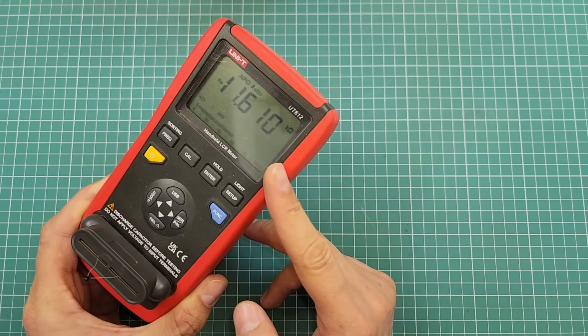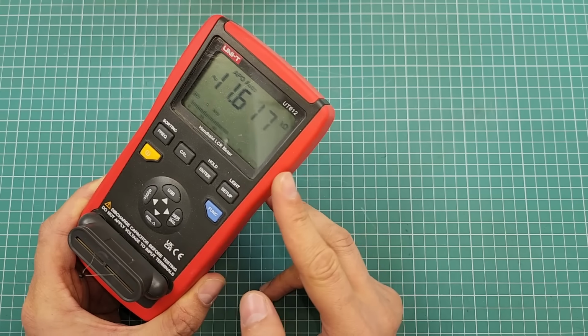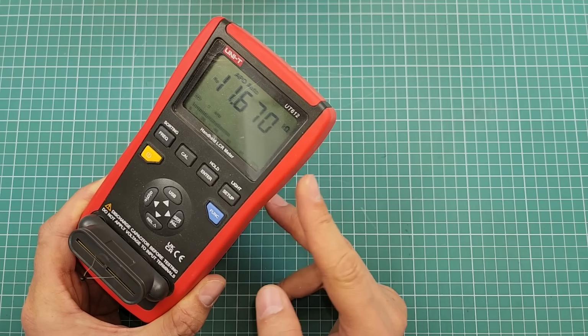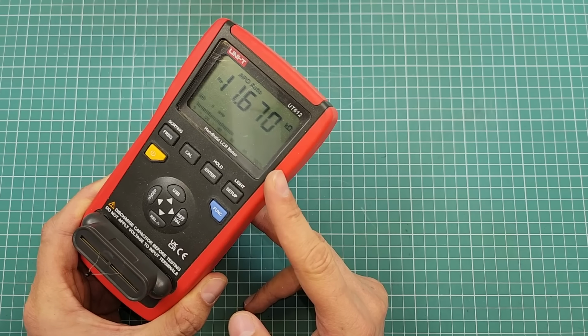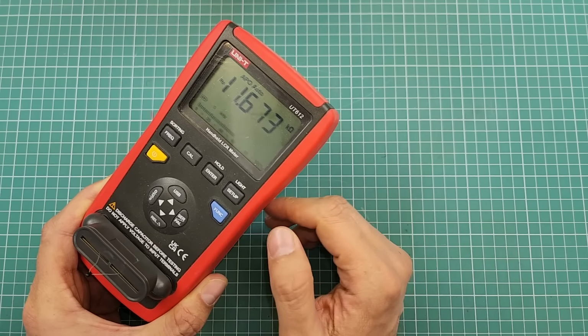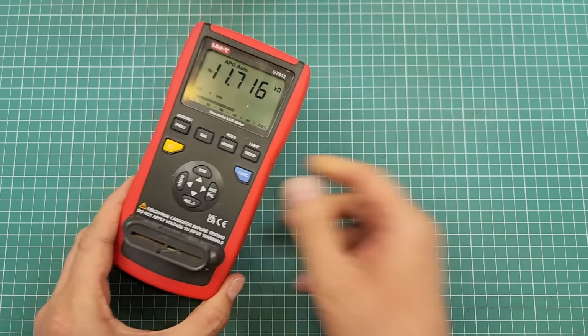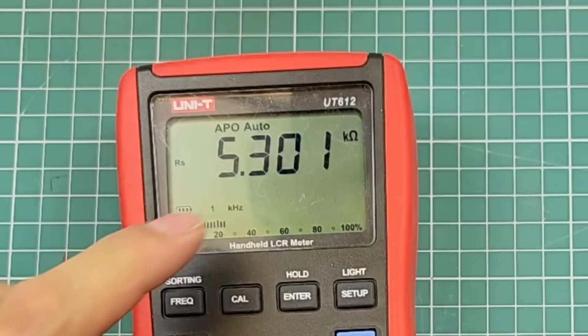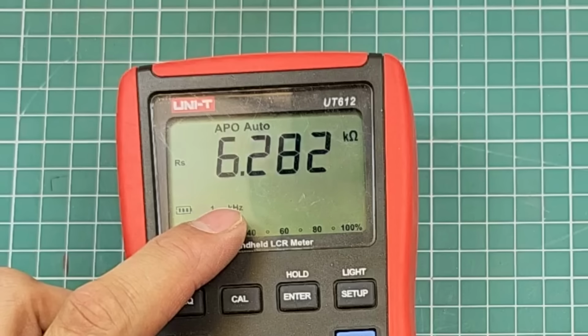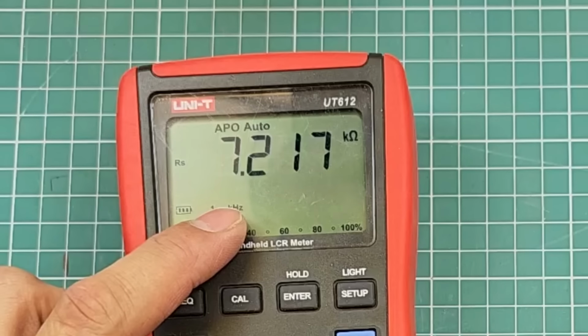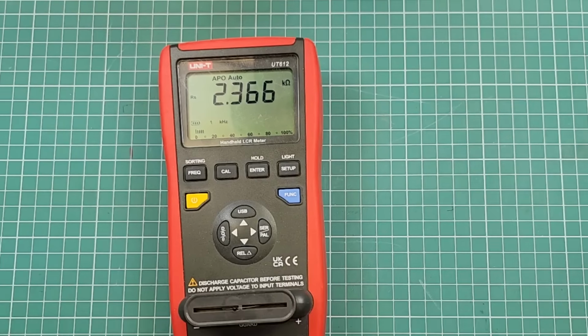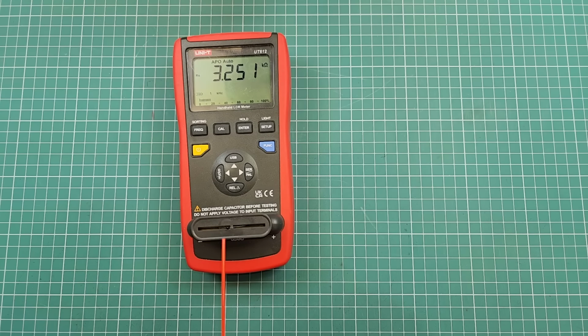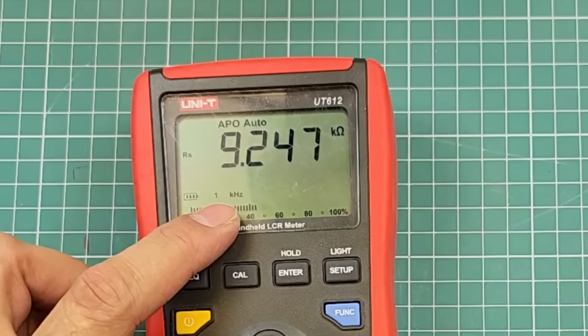As you can see, the resistance of this component is more than 10 kilo ohms. It's because of the temperature at this place, which is a bit lower than 25 degrees Celsius. Look, when I heat it up, the resistance of this component decreases, and when I cool it down, its resistance increases.